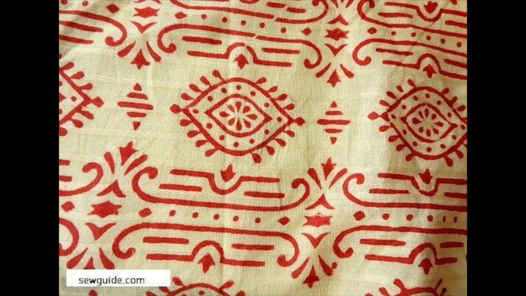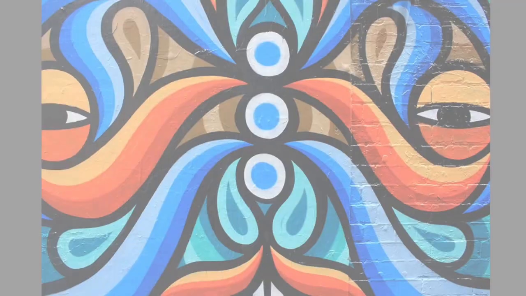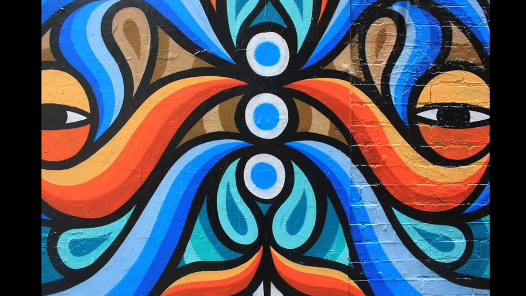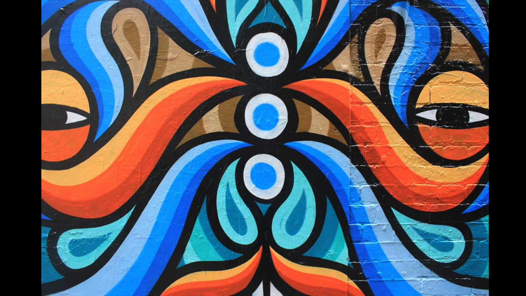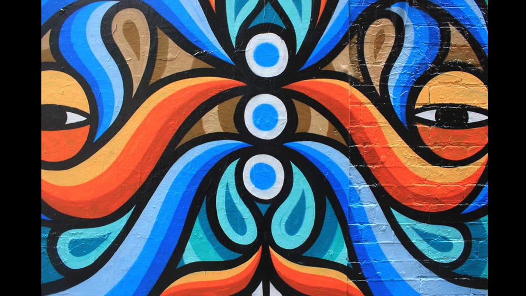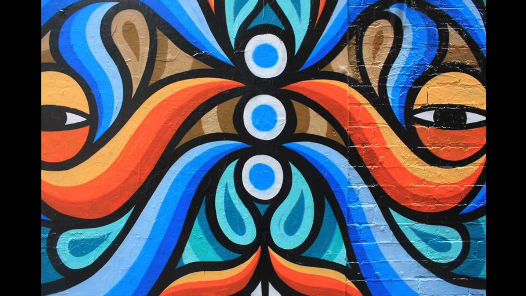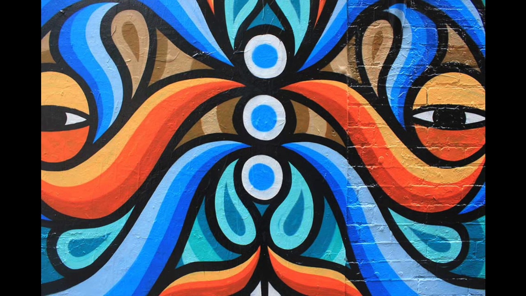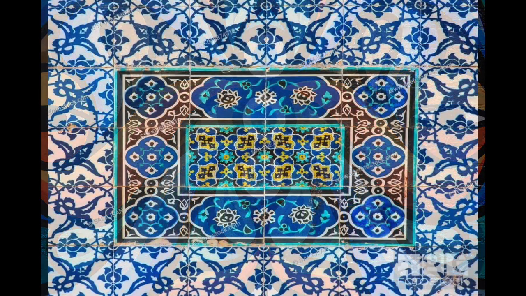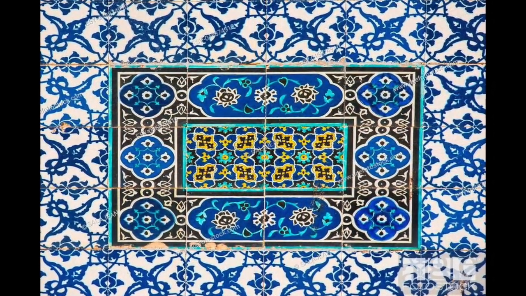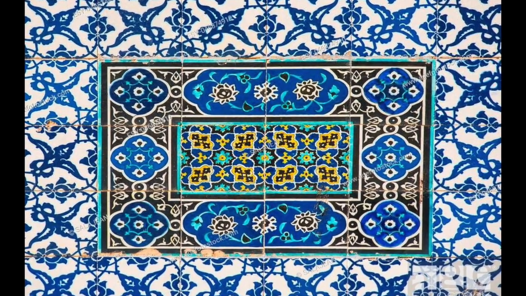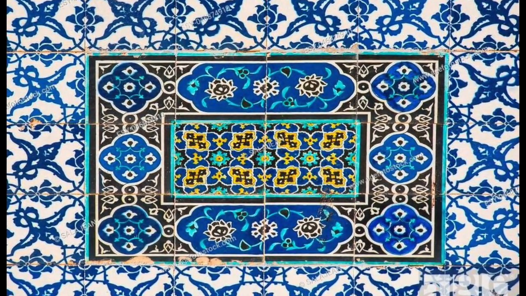This picture is painted onto material. It's from India, it's a sari, and you can see the pattern here. There's lots of lines of symmetry here too. This is a painting on bricks in Spain, and it's like a dragon, and you can see the eyes and everything, just like what we're going to do in our pictures. And this is tiles from Israel. There's plenty of lines of symmetry in these patterns.